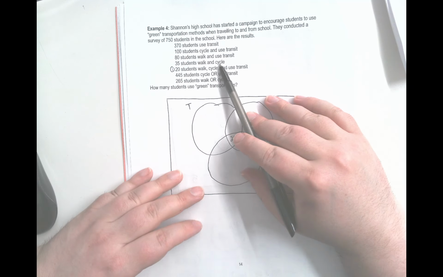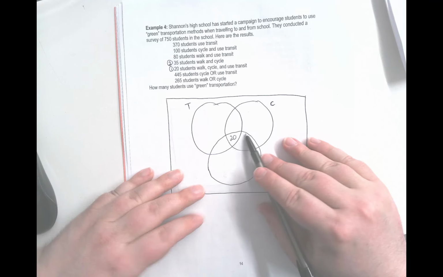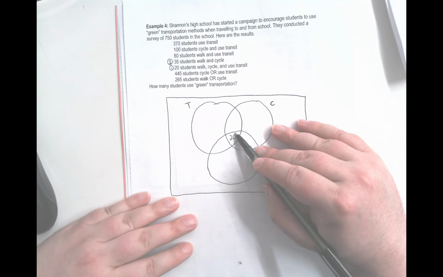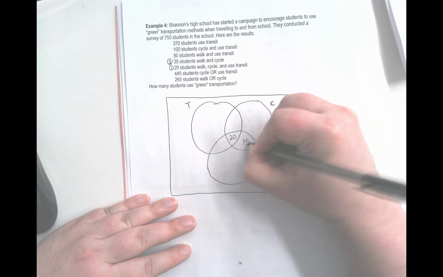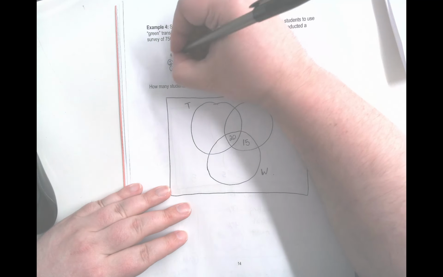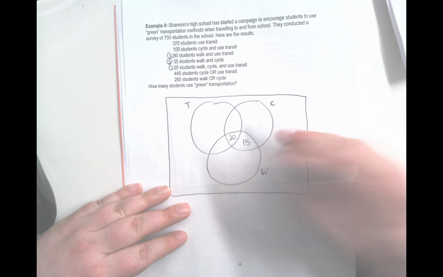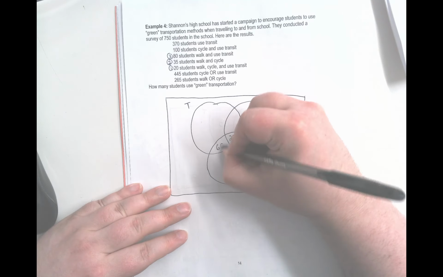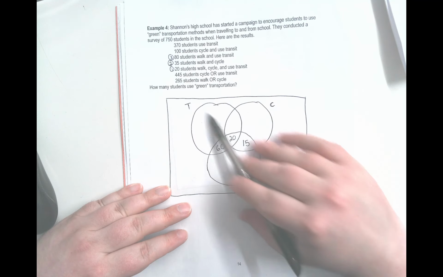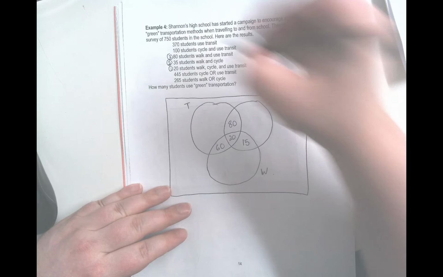35 students walk and cycle. So walking and cycling is here. So we're looking at this overlap right here. We've already used 20 students, so there are 15 that are left over here. 80 students walk and use transit. So walking and transit is here. We've already used 20 students. So 80 minus 20 is 60. 100 students cycle and use transit. We've already used 20, so there are 80 students that are left over here.